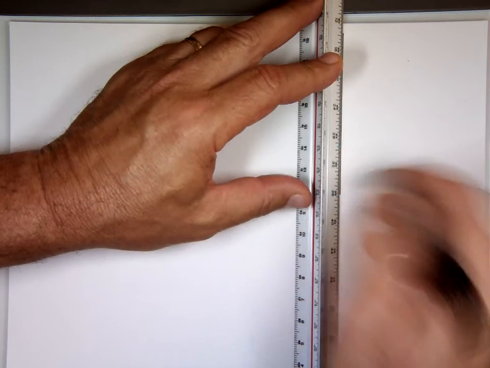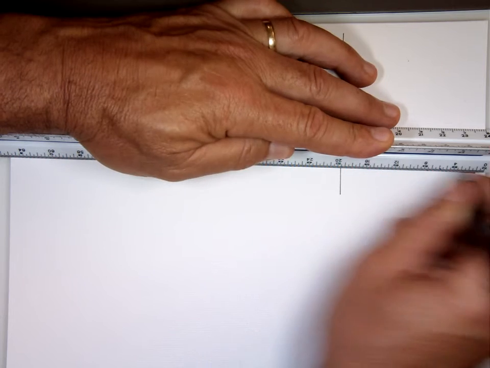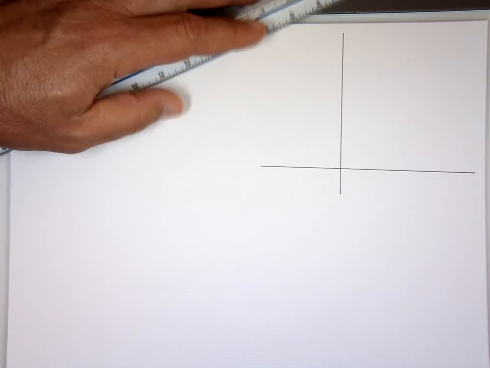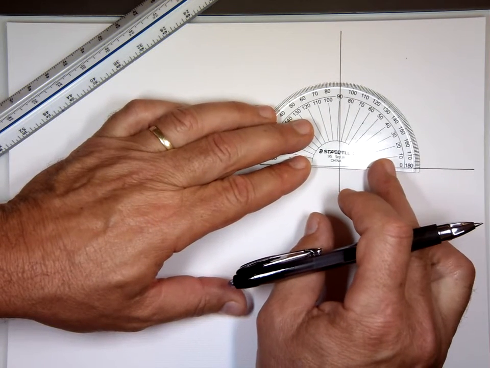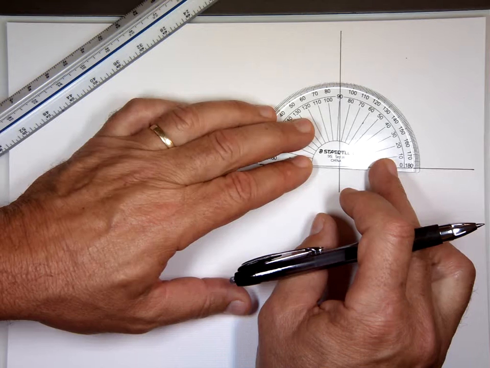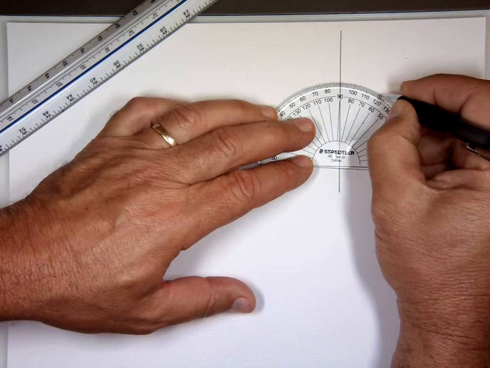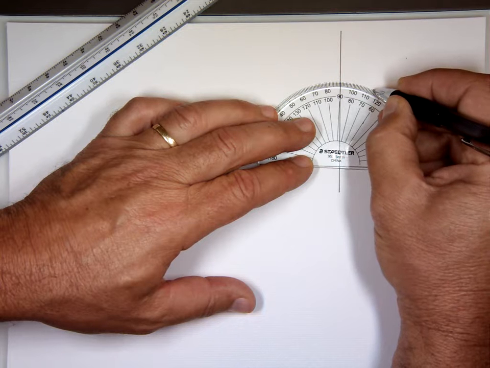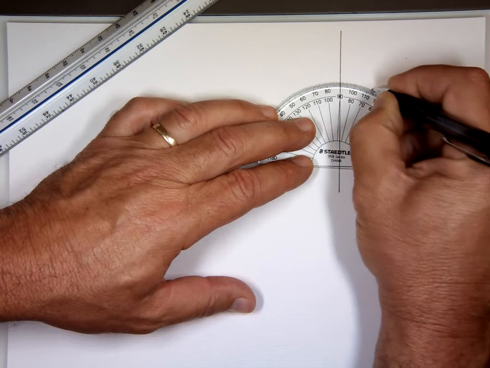It doesn't have to be a nice whole number. 67, okay. Somewhere in that neighborhood, again, I really can't see. Somewhere there is the 67 degree.